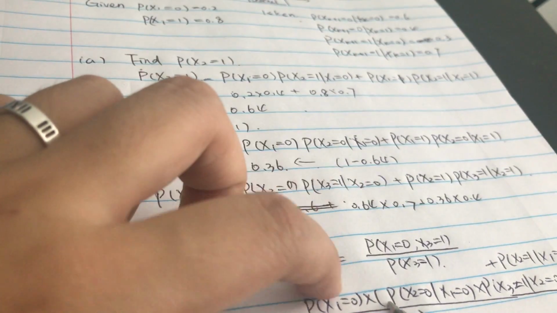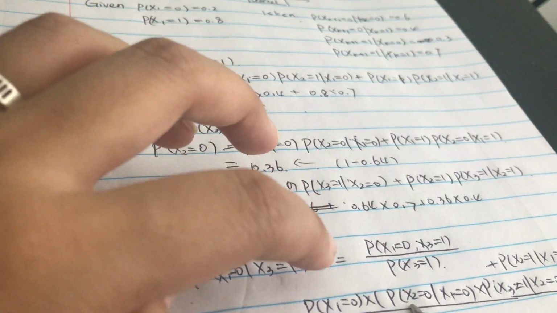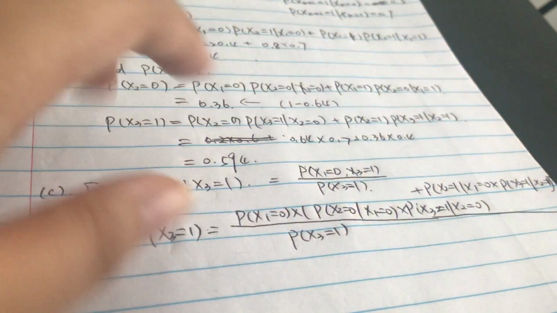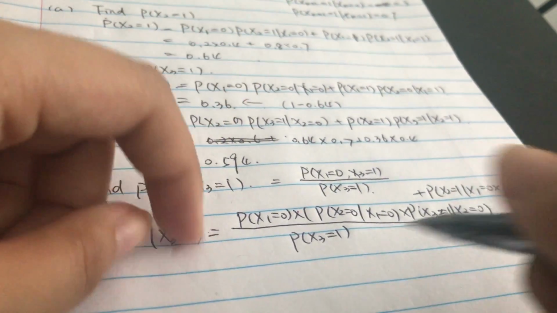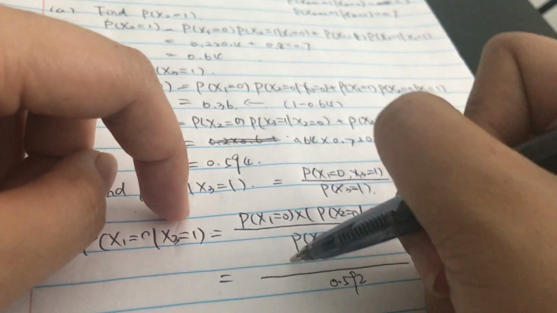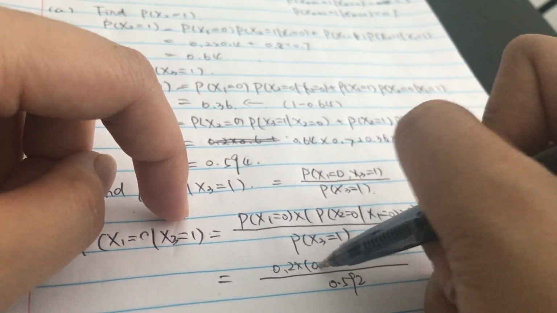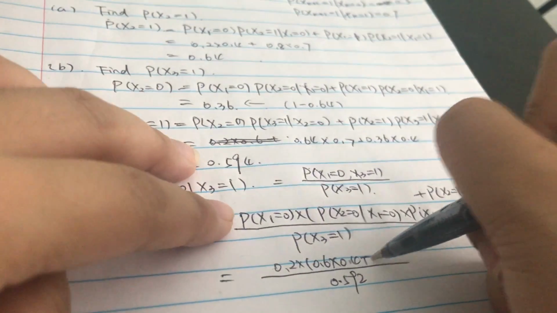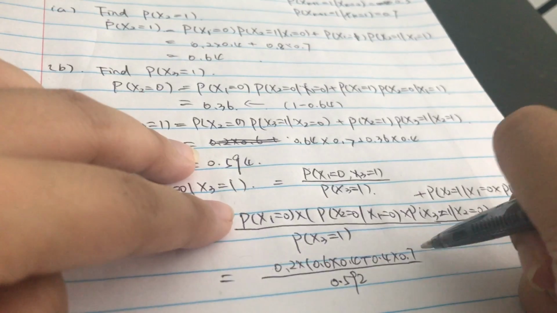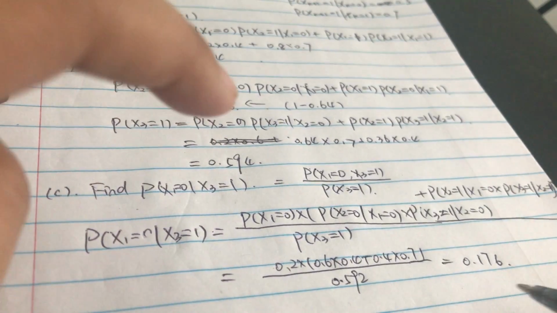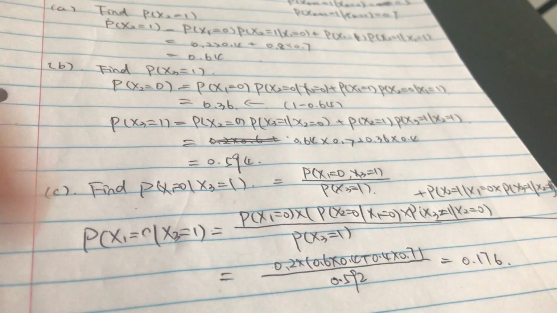The first part is here, and the second part is there. We also apply all the figures into this formulation so we can get a result. So the result of this question is 0.176.